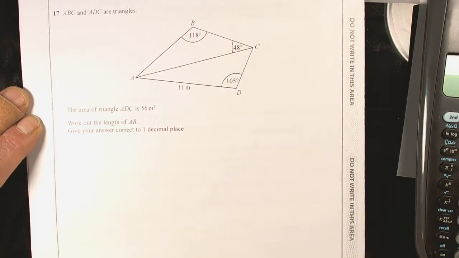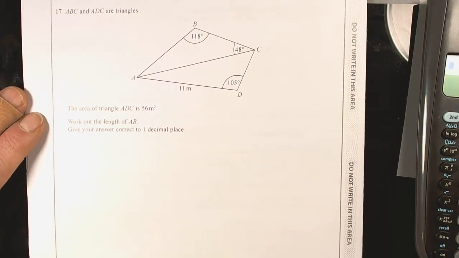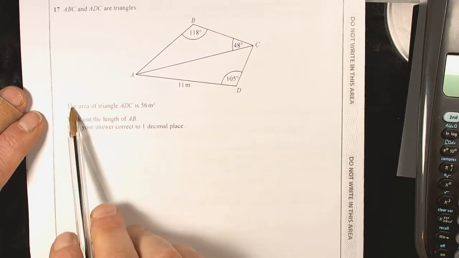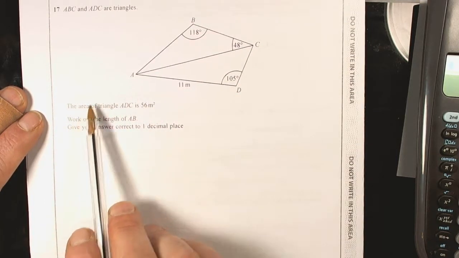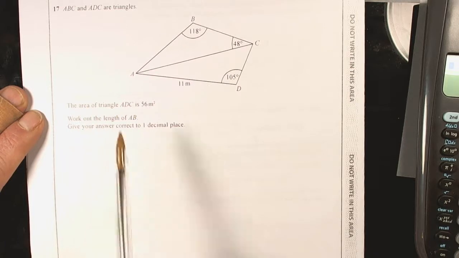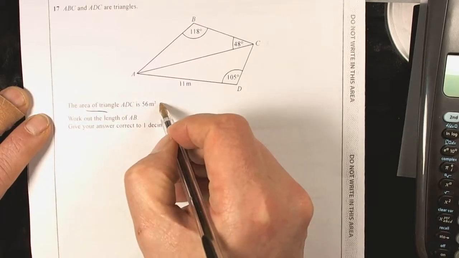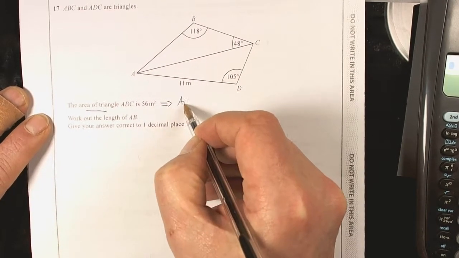Okay, so this question is quite a high scoring question. It's worth 5 marks, so they're expecting quite a bit of work. And we look to the question and we can see there's about 2 triangles. It's telling us about the area. So that's kind of saying to us, what do we know about area of triangles?